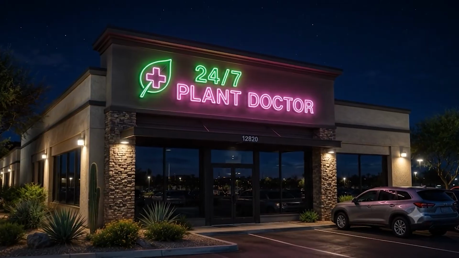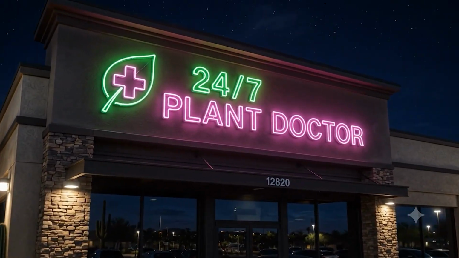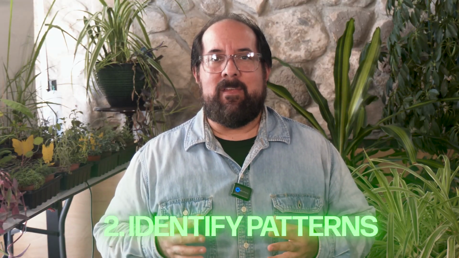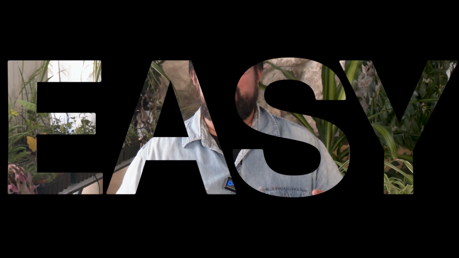I like to think of it as a 24/7 second opinion that can help point me in the right direction. The real value comes from using it to narrow down my possibilities, identify patterns, and give me practical ideas to investigate further. So we're talking fast, free, and easy to use. Those are my 3 checks when it comes to something that I'm gonna use in the garden.